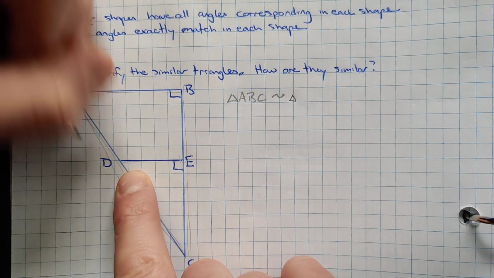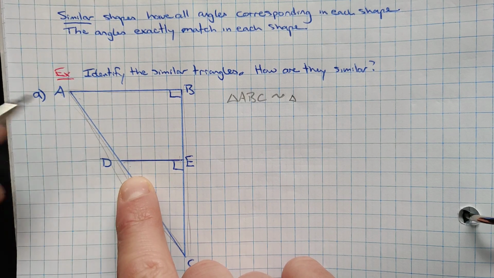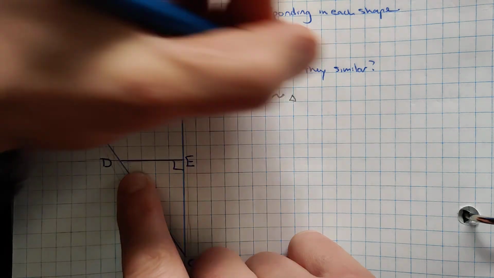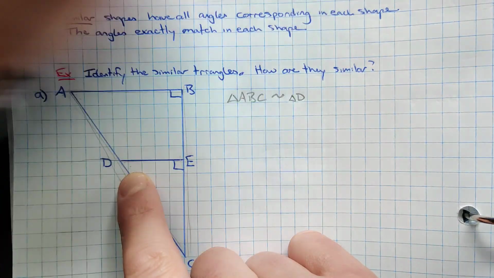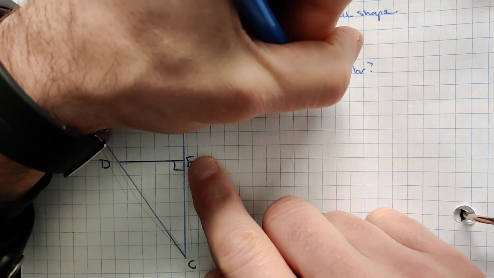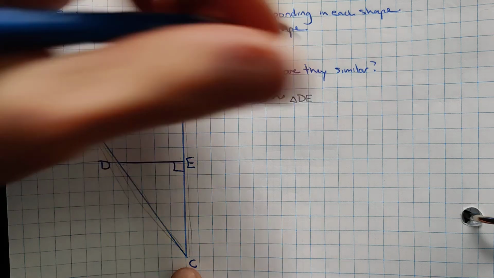These would be parallel lines, and this would be that F pattern of the parallel line theorems. So A and D are in the same spot. B and E are both at that right angle. So B matches up with E, and then angle C is angle C in both cases.